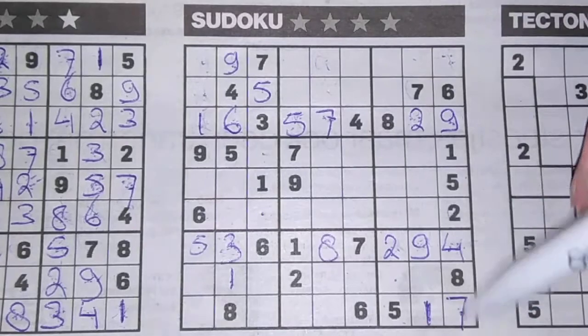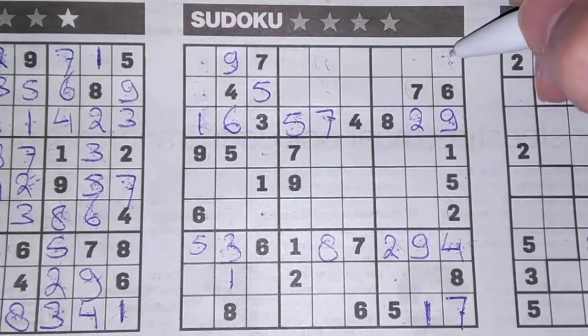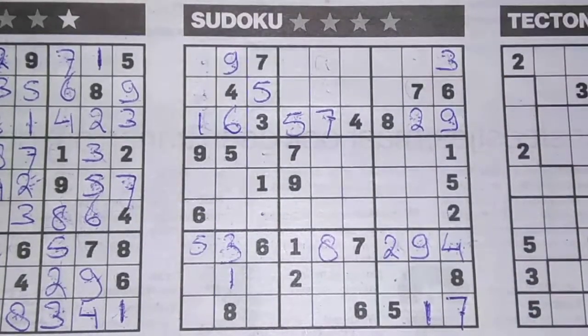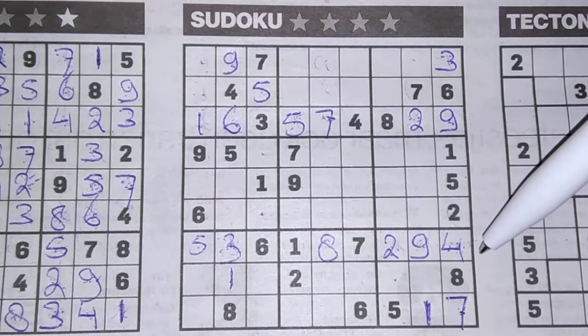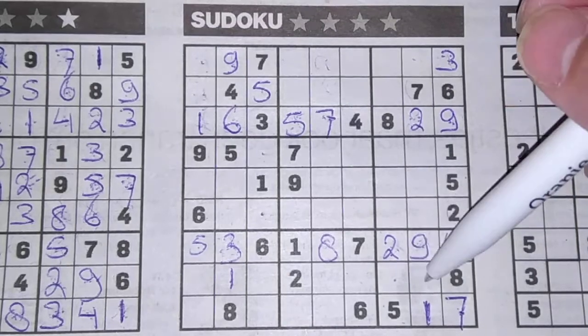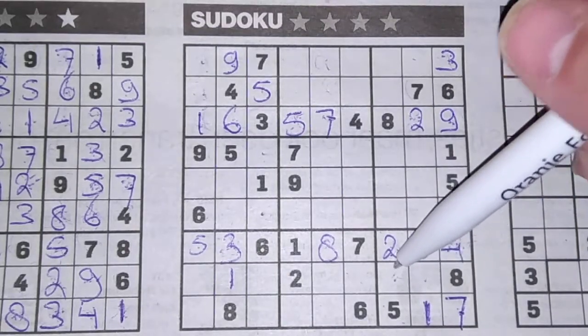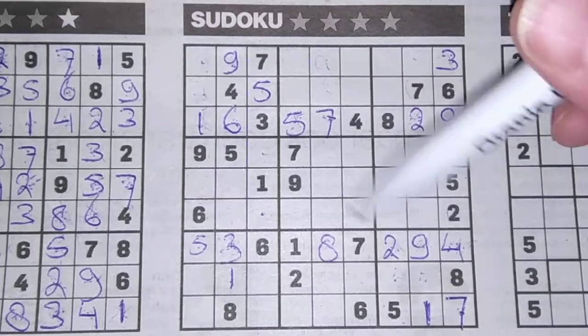1 number left in this last row, column for the number 3. 3 and 6 are left. 3 and 6, alright.